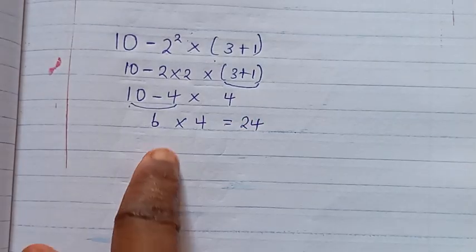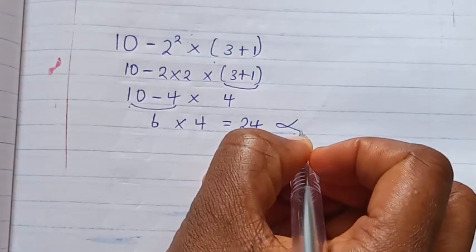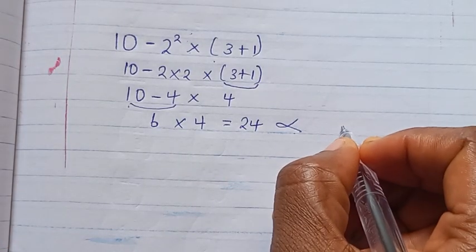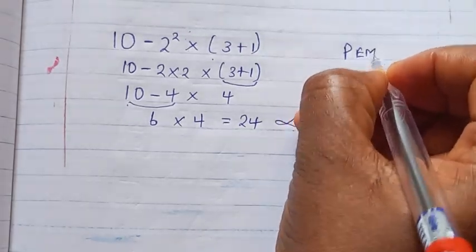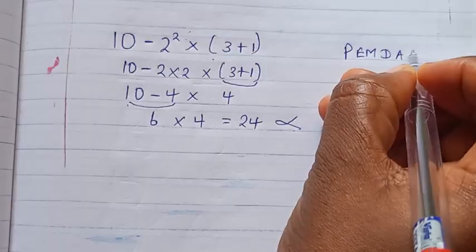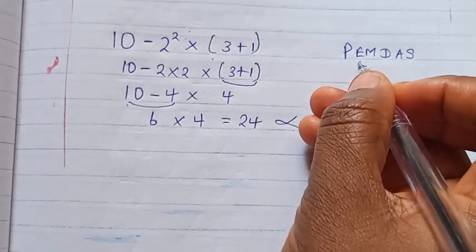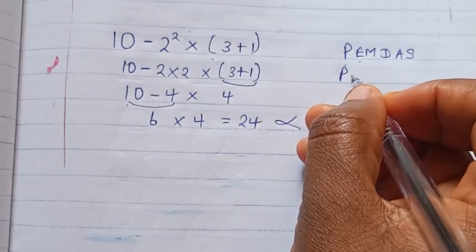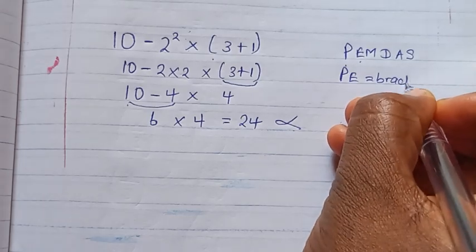If you decide to solve this question like this, this answer is very wrong. Why is it wrong? Because of our PEMDAS rule. PEMDAS is spelled PEMDAS, where the P, E is for parenthesis. Parenthesis has to do with bracket, meaning you solve bracket first.